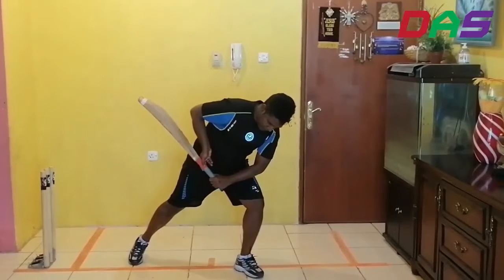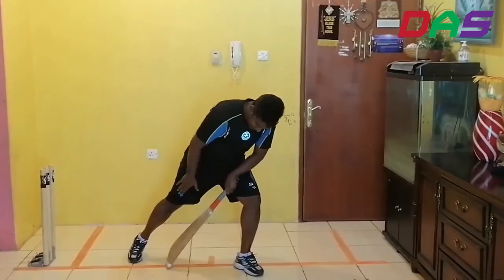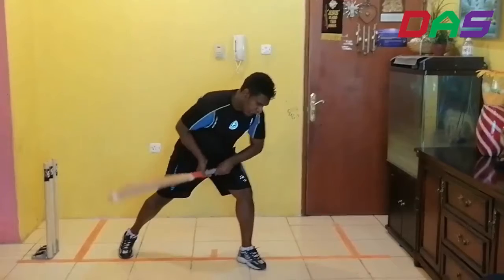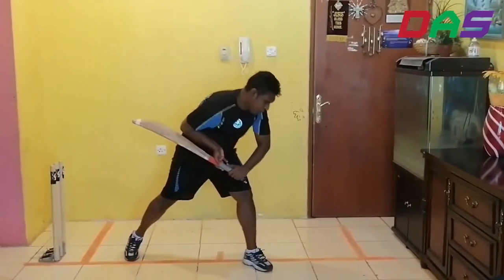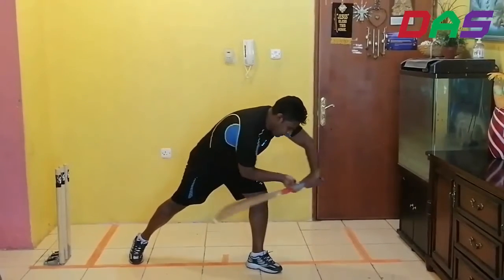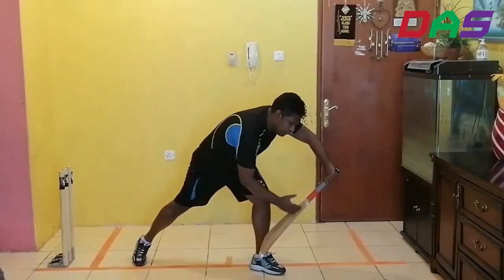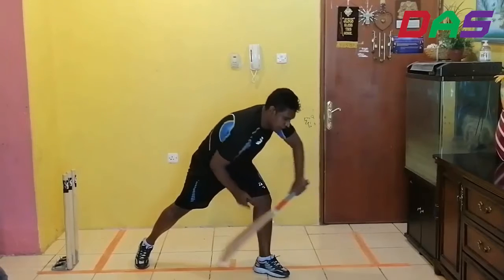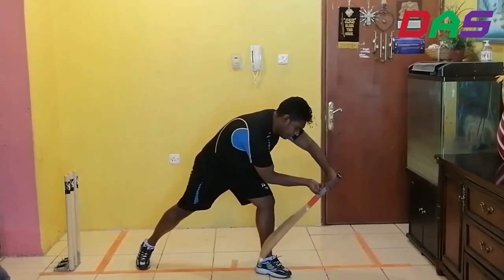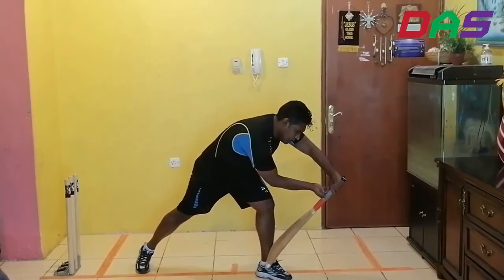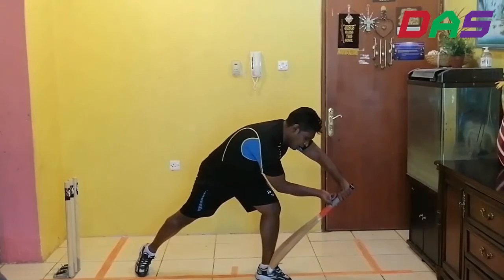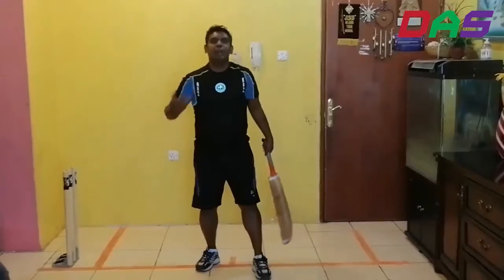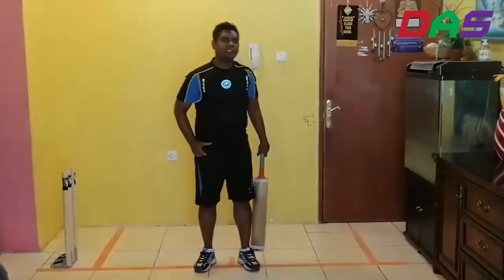Still, your back foot remains straight, and when you play forward defense, the face of the bat is towards the ground, and your bat has to come closer to the toes.